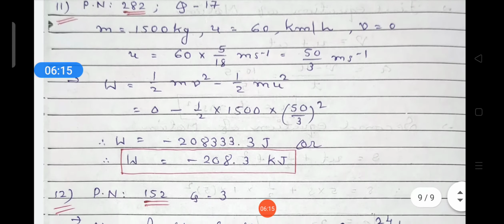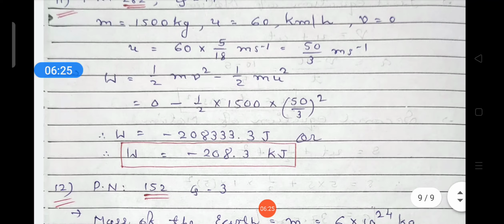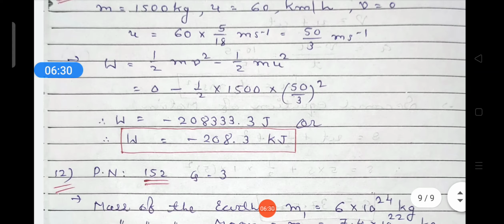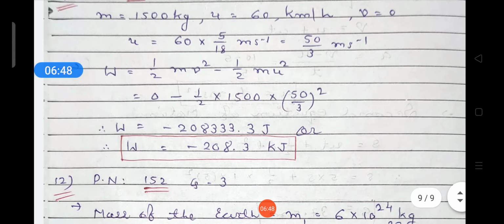Now come to question number 11, page number 282, question number 17. Calculate the work required to be done to stop a car of 1500 kg moving at a velocity of 60 km per hour. So m is given as 1500 kg, u is given as 60 km per hour, and the final velocity v is 0. We need to convert u into meter per second, 60 into 5 upon 18, so you will get 50 upon 3 meter per second as u.